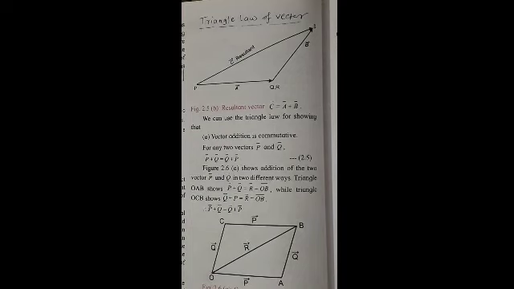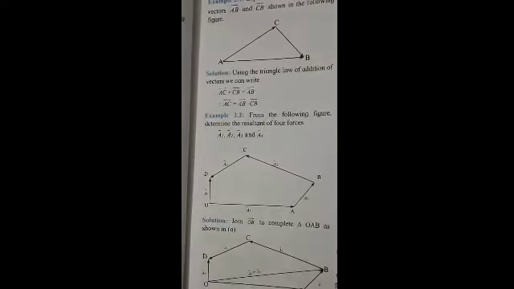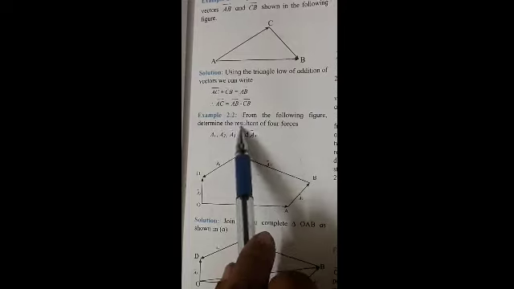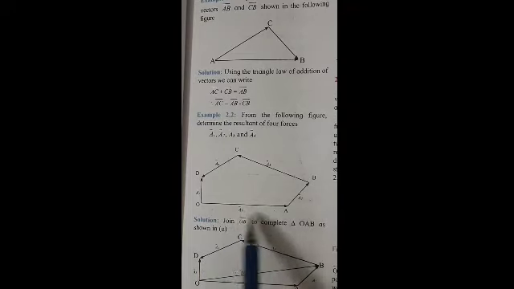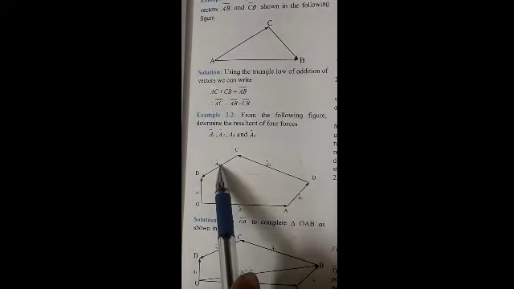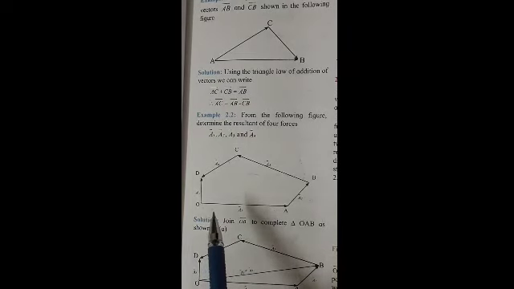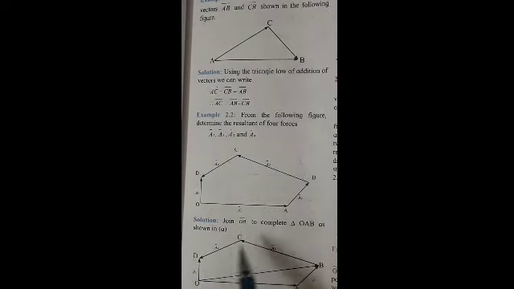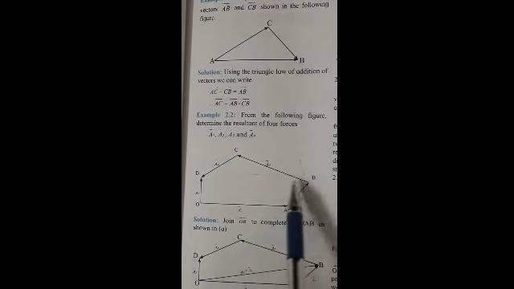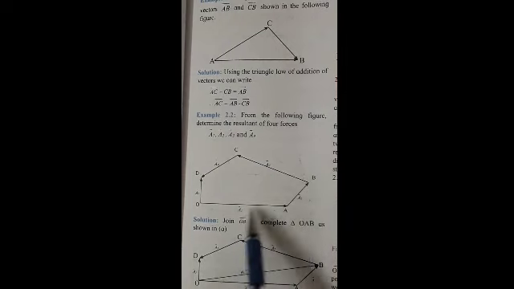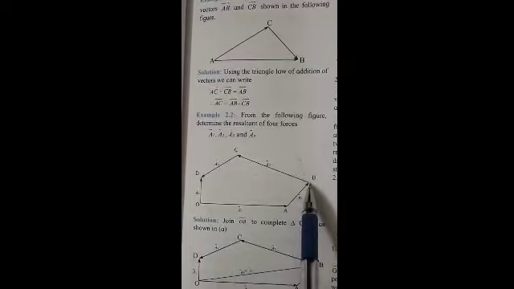Now we also have to solve an example from this triangle law of vector. See here in your book. Suppose from the following figure we can determine the resultant of these vectors a1, a2, a3, a4. In the diagram the vectors are given. How can the resultant be determined? Join OB. Then the resultant vector OB is nothing but a1 bar plus a2 bar, equal to OB bar.